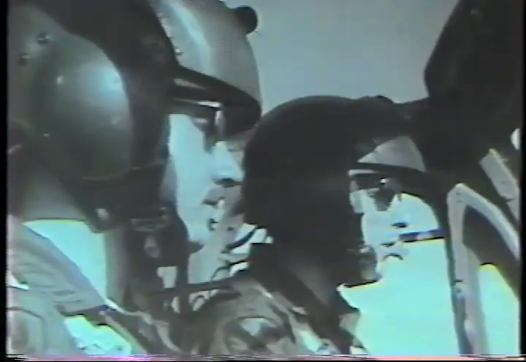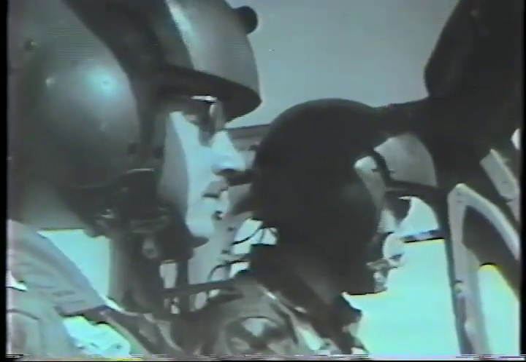Outlaw flight, this is outlaw lead, next formation will be echelon right, acknowledge. Outlaw 1-2, roger. Outlaw 1-3, roger. Outlaw 1-4, roger. Outlaw trail, roger. Outlaw flight, this is outlaw lead, execute echelon right.